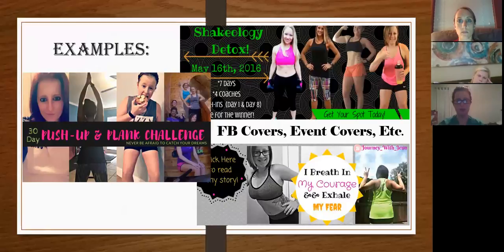So here are some examples of Facebook covers and things like that I use. You see up at the top, we did a Shakeology Detox one. These are coach pictures that I actually use for the transparency background, and it came out really, really good. So you can use that.